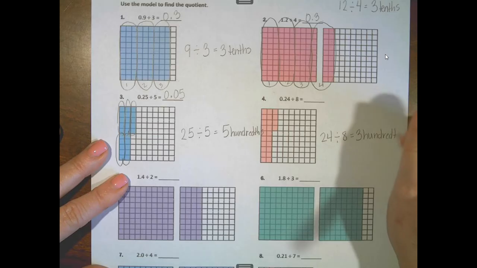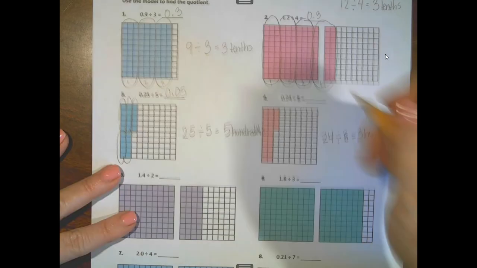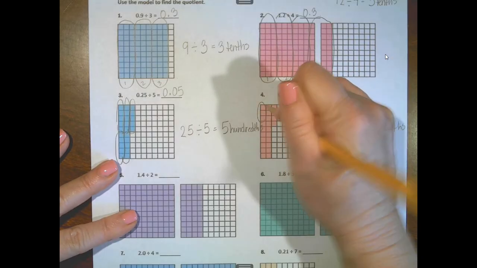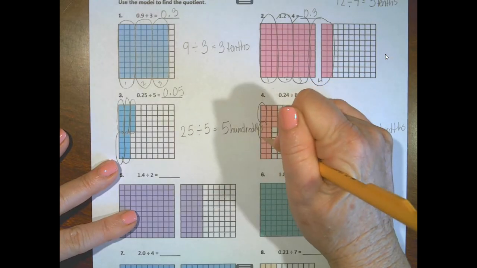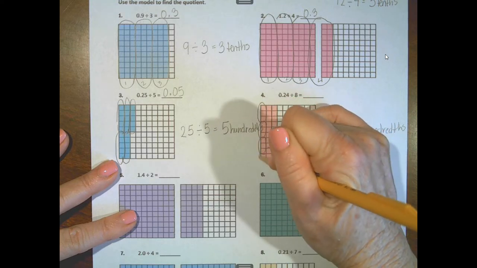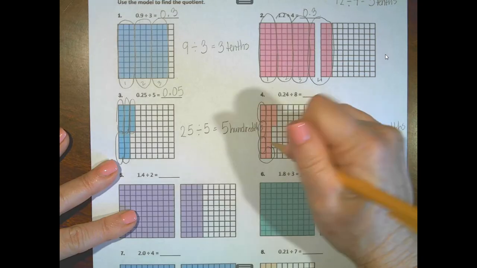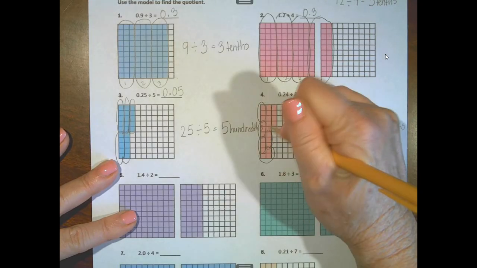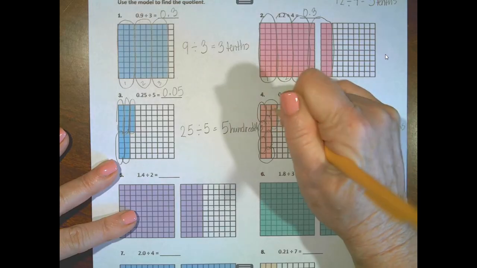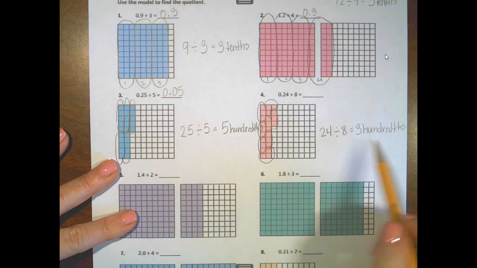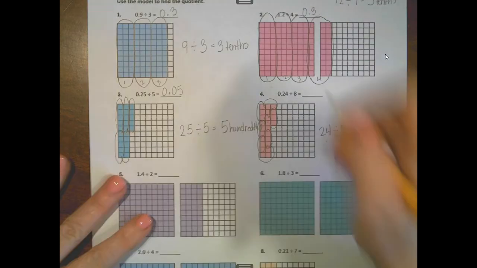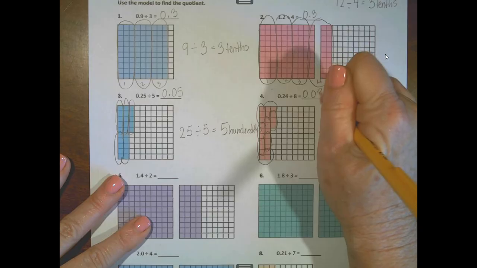Okay, so let's see if that is true. If I break it into 8 equal groups, I have 1 group, 2 groups, 3. I got to do a little creativity there. 4 groups, 5, 6, 7, 8. So yes, 8 groups of 3 hundredths give me the 24 hundredths that I started with. So my answer is going to be 3 hundredths.